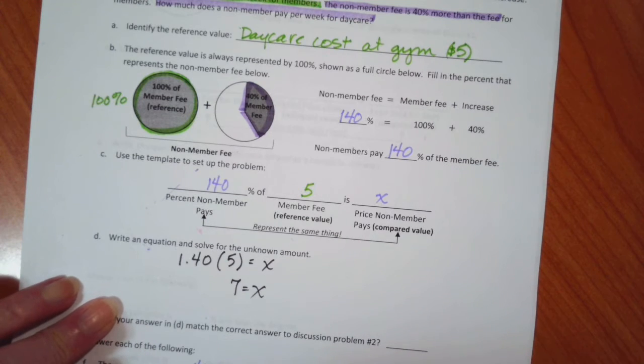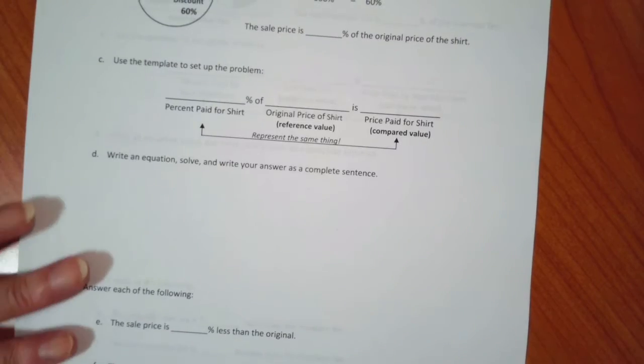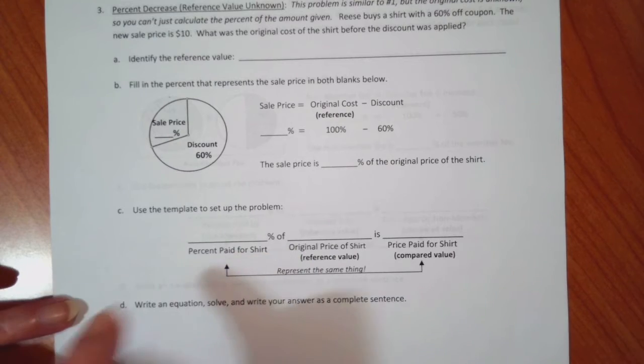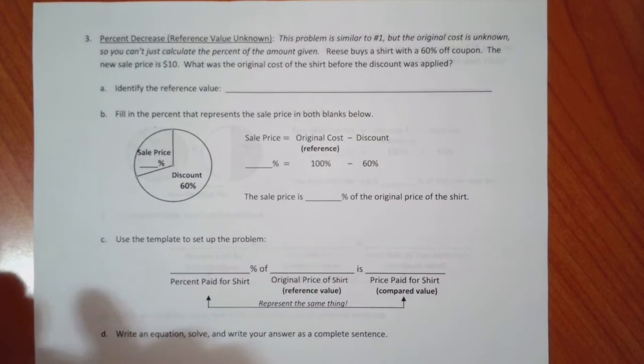Okay, let's do another one. And once again, it doesn't matter. You're going to have 3 blanks here, and you're going to have to figure out one of the 3. Okay, so this problem is similar to number 1, but the original cost is unknown, so you can't just calculate the percent of the given amount.